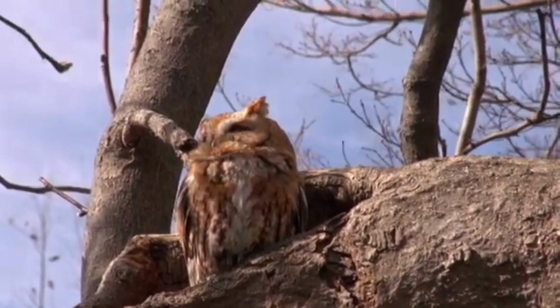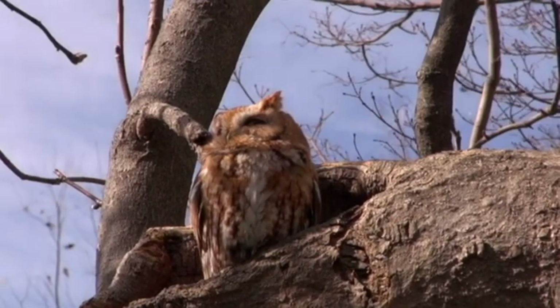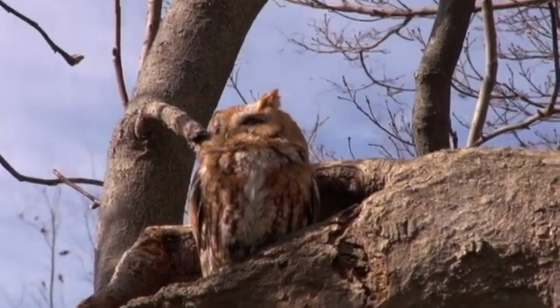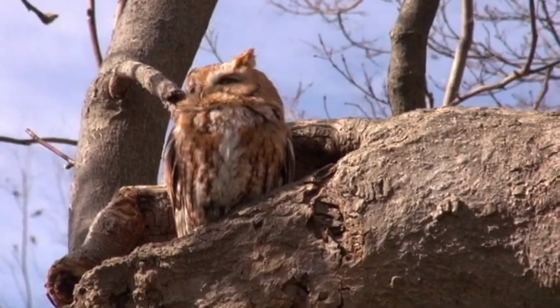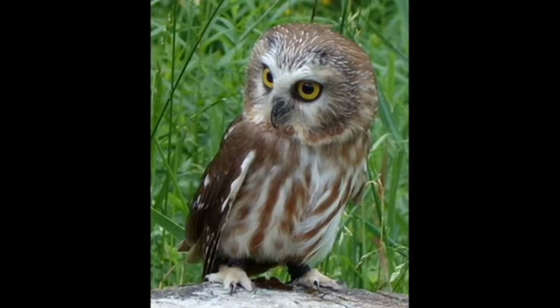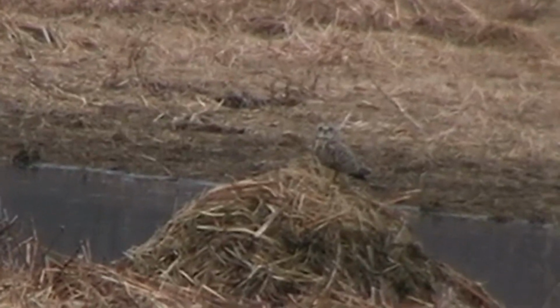There are other owls in our area which are smaller. Screech owls are one that might come out around dusk. Saw-whet owls would be the smallest owl in our area. This owl, the short-eared owl, might be found in a marshland, but only during winter. It is a winter resident here and then migrates farther north during the summer. So once again, I could use habitat and time of year to help me identify this bird.